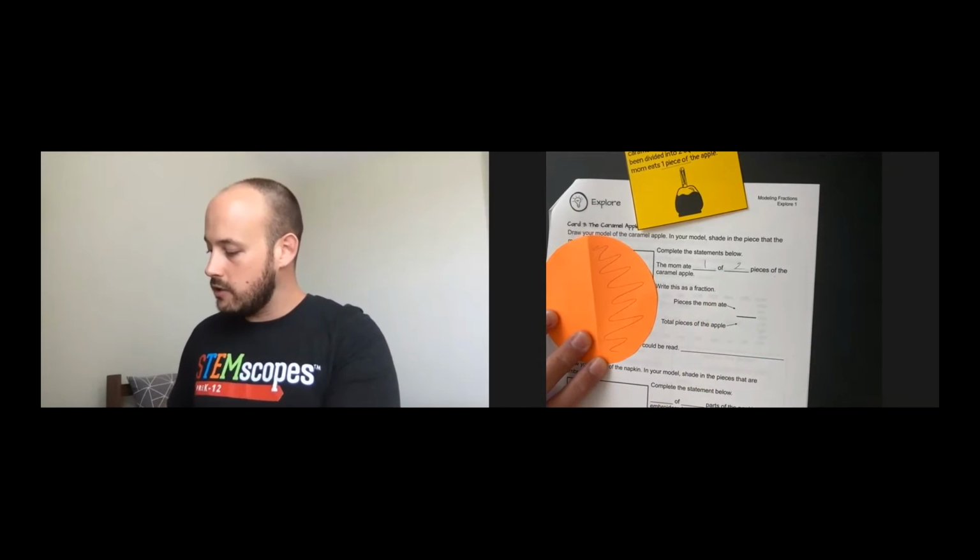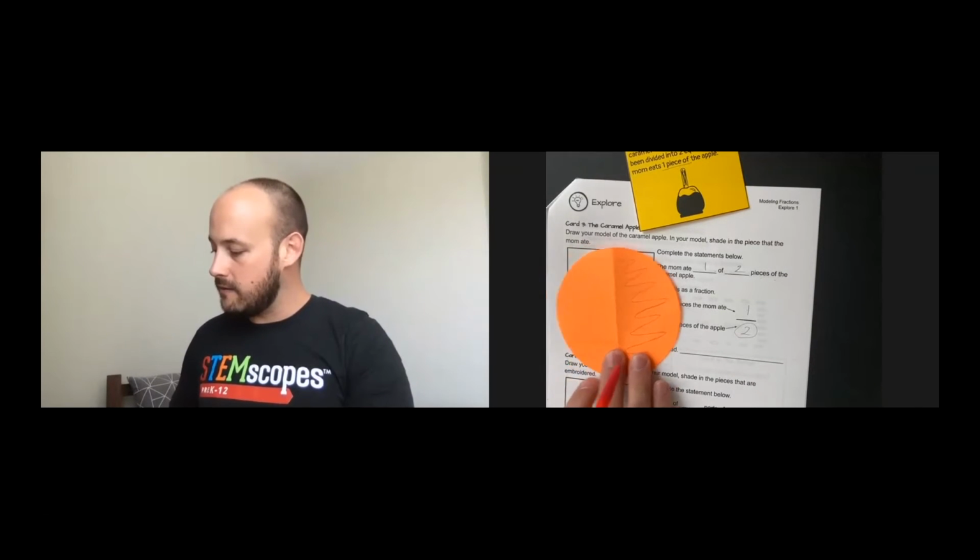Let's transfer this statement, the mom ate 1 of 2 pieces of the caramel apple, into fractions. The numerator is the number at the top, tells us the number that we shaded in or the number that we're talking about of the equal pieces, and she ate 1. The denominator is the total number of pieces. In this case, it was 2. We call that halves. So this would be 1 half. You've heard that before, right? 1 half. So mom ate half of the caramel apple.